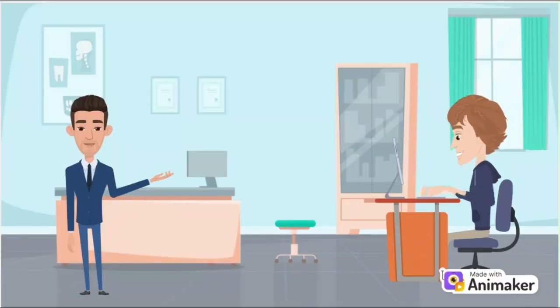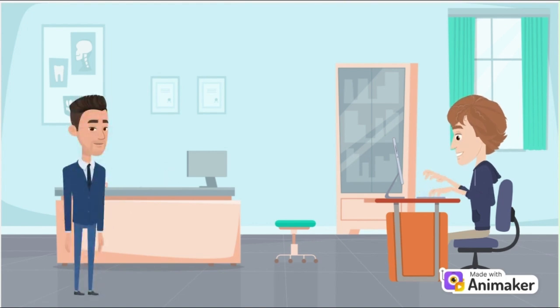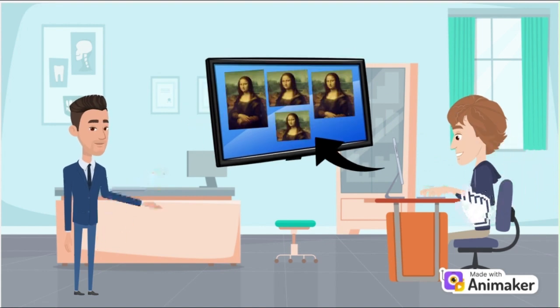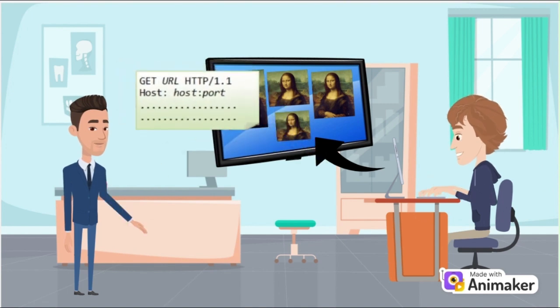The journey of data begins at the application layer. This layer is where humans directly interact with the network through applications like web browsers, email clients, or streaming services. For our scenario, the client is using a web browser to request an image of the famous Mona Lisa from a server. When the client clicks on the image, the application layer uses HTTP, Hypertext Transfer Protocol, to send a request to the server.